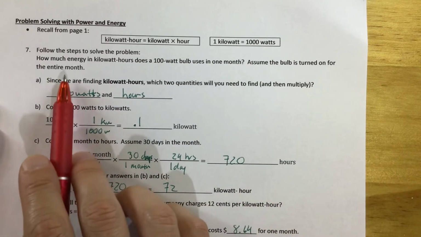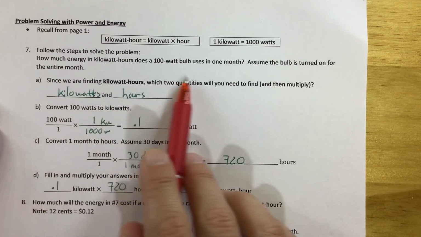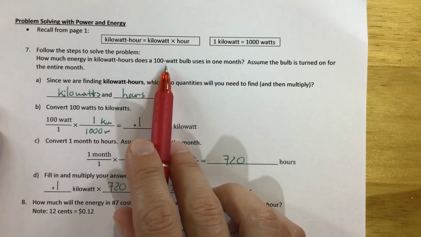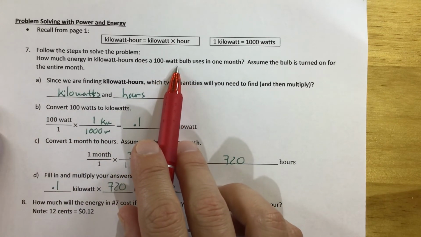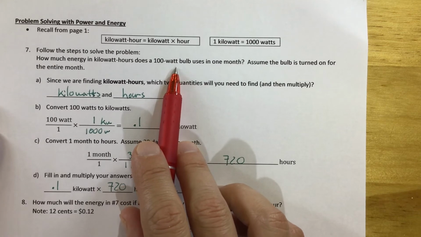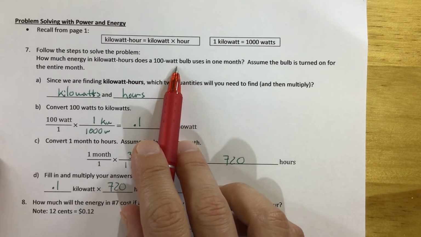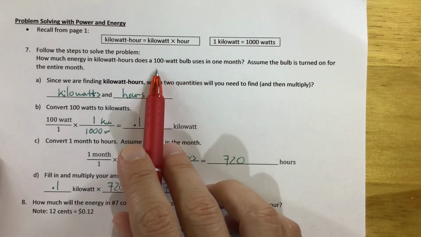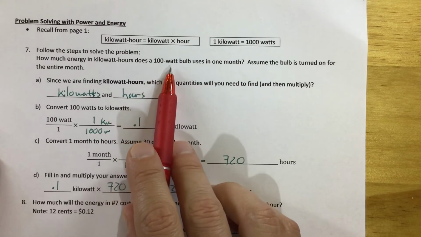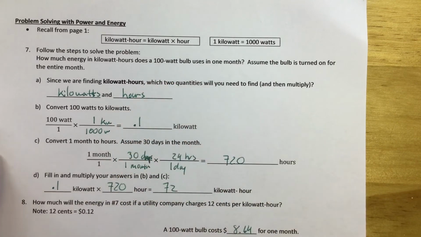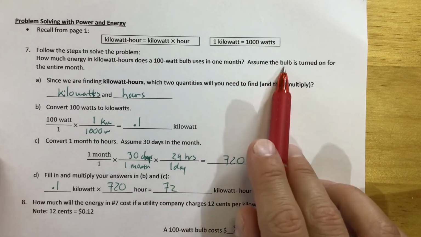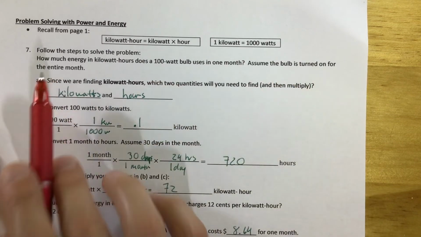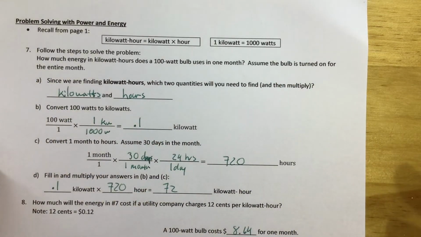All right, so here's what we've got. We have a 100-watt light bulb. Okay, so now we're really thinking something that we're used to. Usually in your house you have 60-watt light bulbs, or 45. But let's say we have a 100-watt light bulb, and assume the bulb is turned on the entire month. So the switch was turned on, and we're not worrying about on and off, all that business.